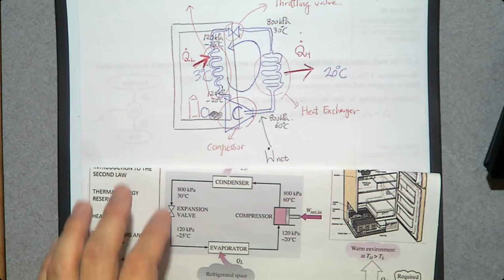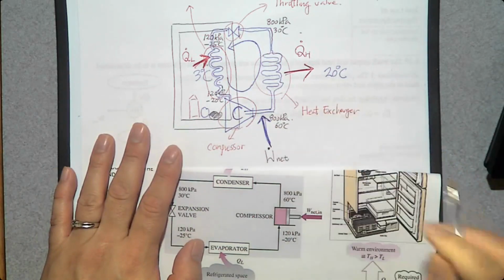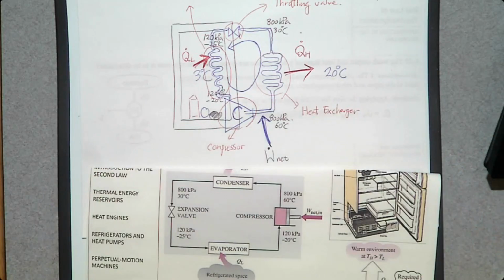Okay? Any question? It's pretty simple. Then how many energy transfers? 3. QL, QH, and W net.